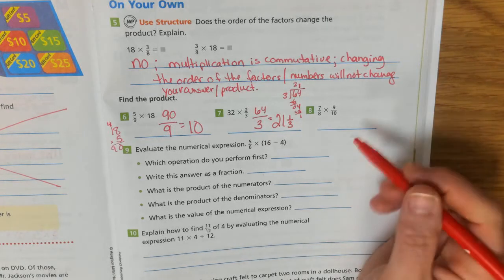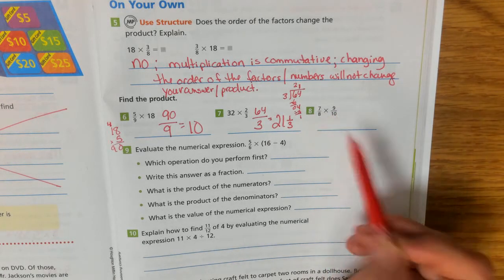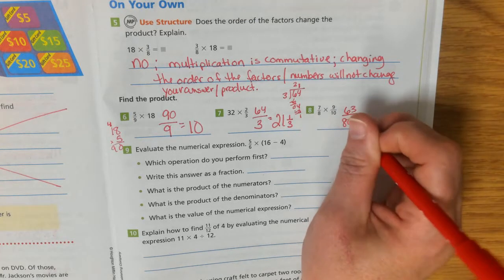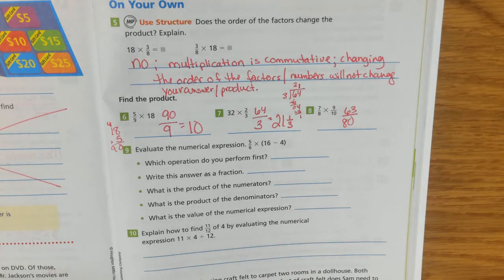That is fine. I'm just showing you what you could do if you wanted to find the mixed number. And then 7/8 times 9/10. 7 times 9 is 63. 8 times 10 is 80. So 63/80ths.